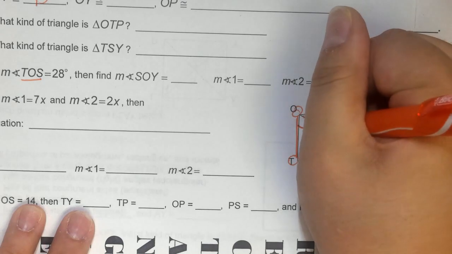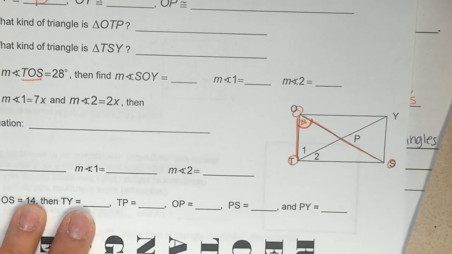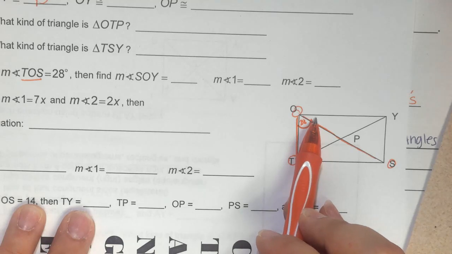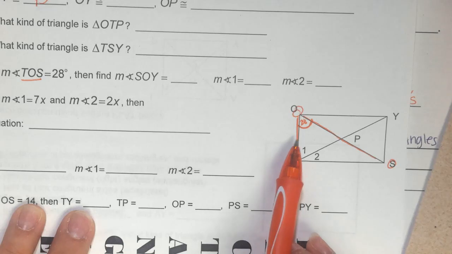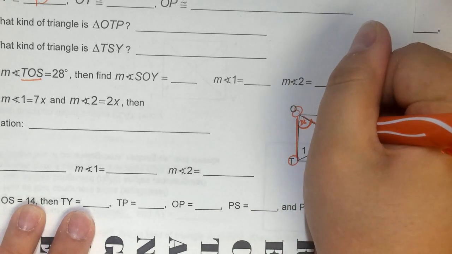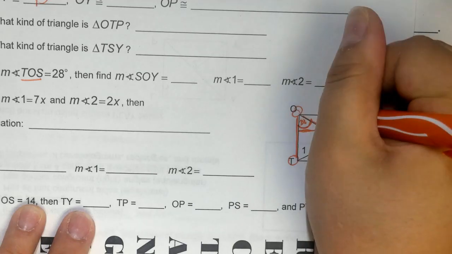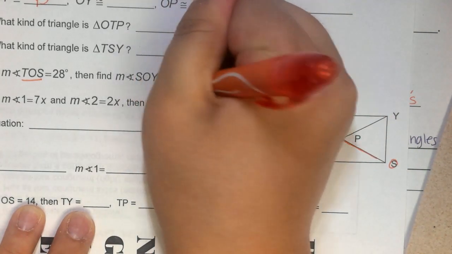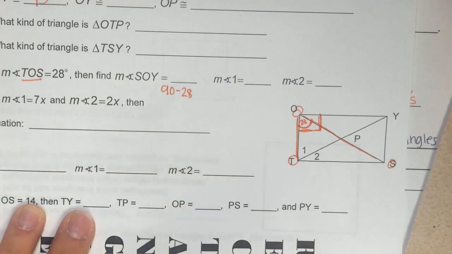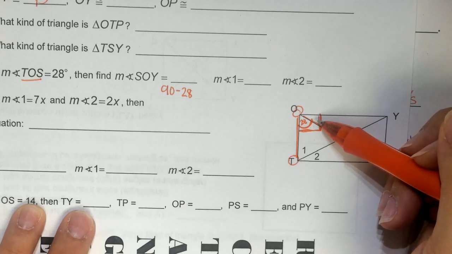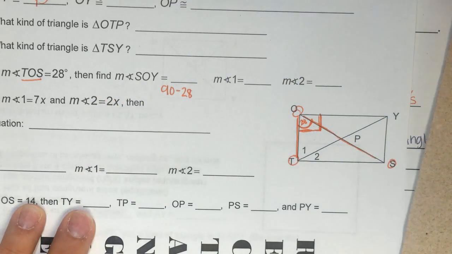So if this is 28, be careful. What is this right here? Whatever is 90, you subtract from 90. These are not both 28s. Don't put that. What do you know about this angle O? It's 90 degrees. So how do you find the other angle? You subtract 28. That's the biggest mistake people make, they try to make these the same. They're not. Subtract from 90, and you'll get all your other angles.